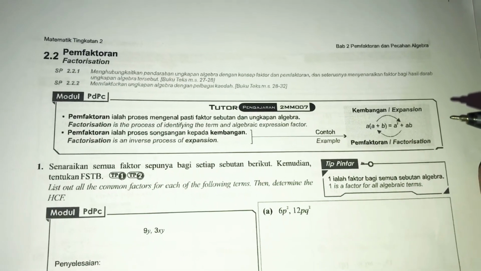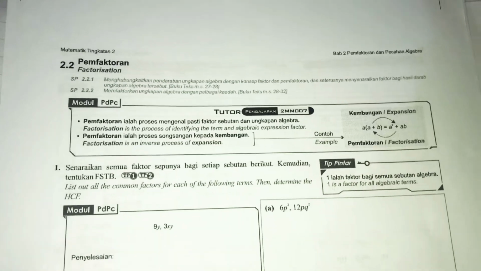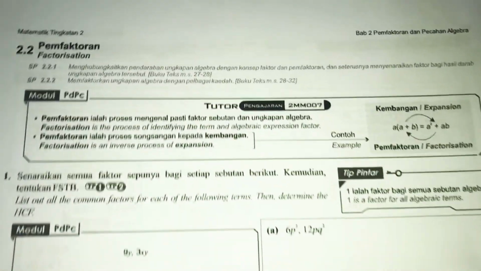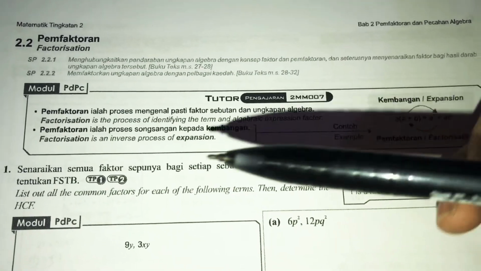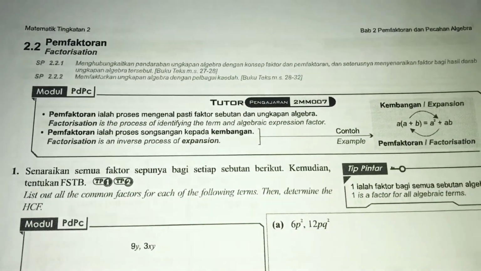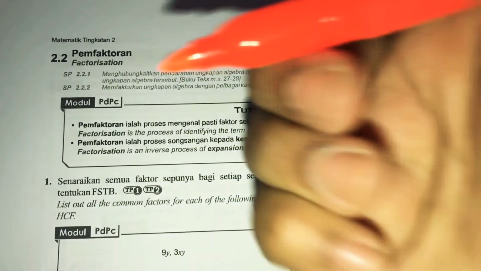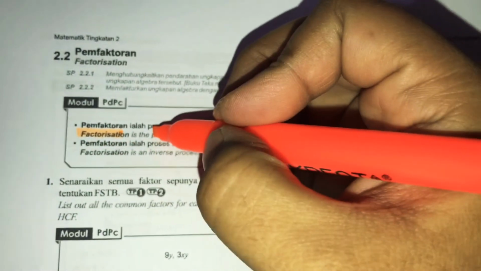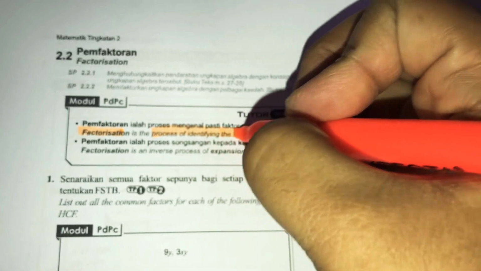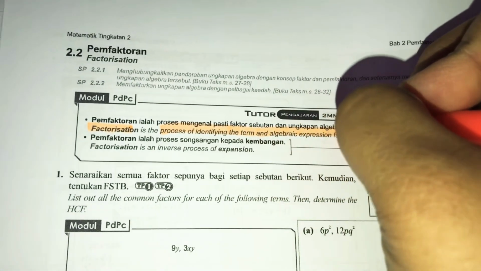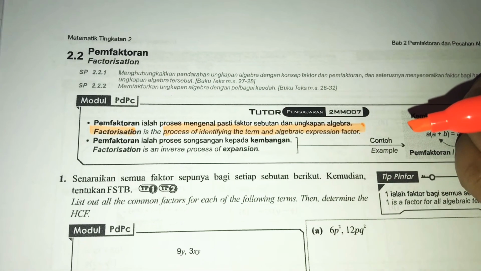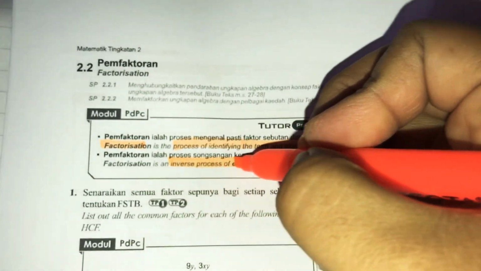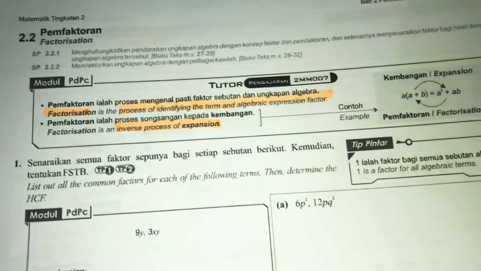Okay girls, now we go to factorization, workbook page 19. Please highlight the notes here in your workbook. Factorization is the process of identifying the terms and algebraic expression factors. Factorization is an inverse process of expansion.